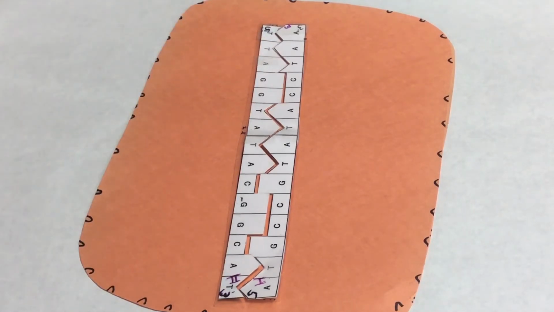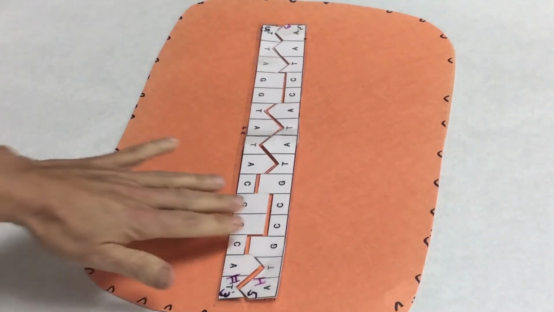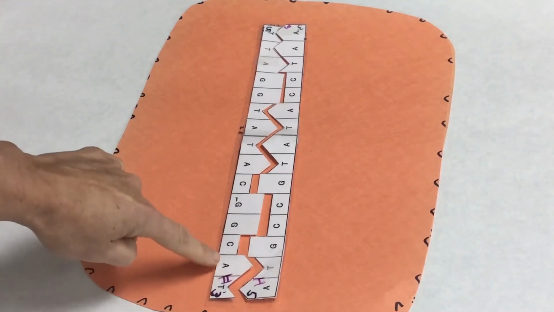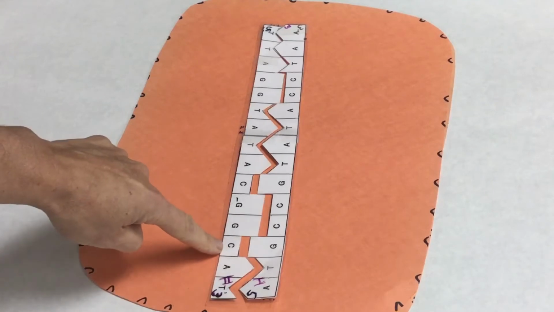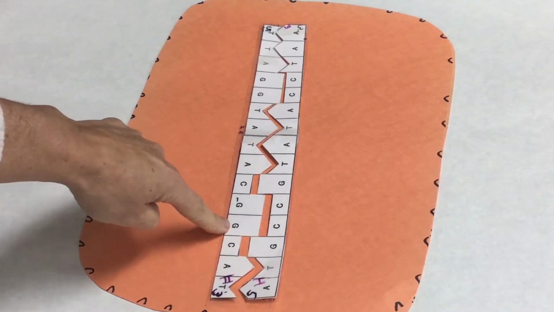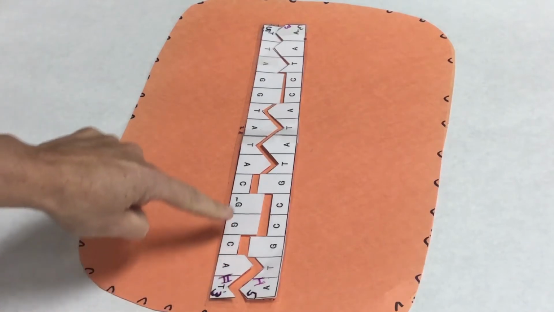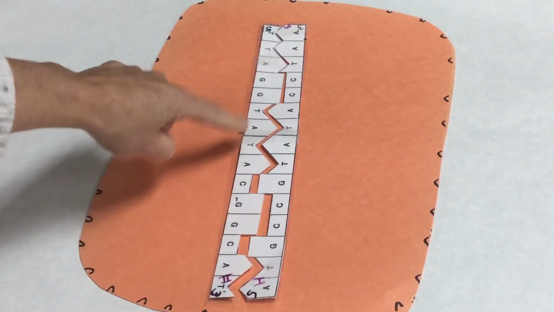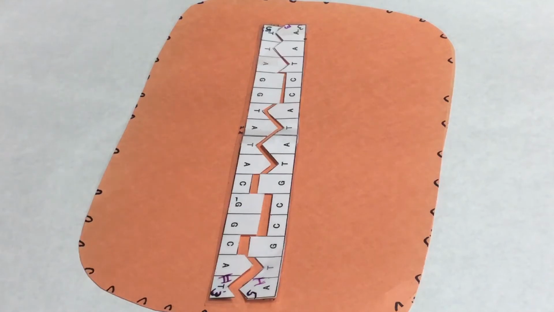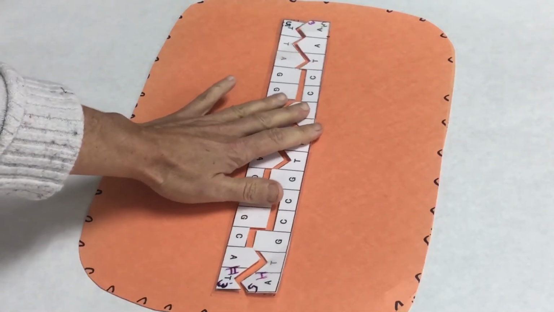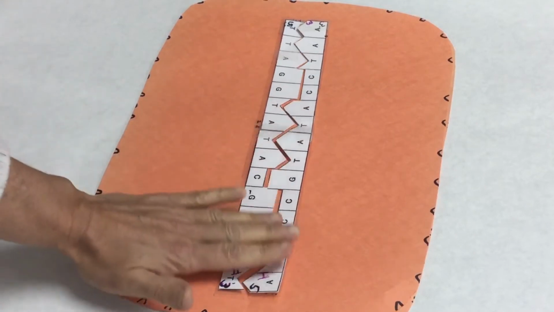If I have 4 different nitrogen bases, I have 4 different nucleotides. I have sugar, phosphate, thymine. I have sugar, phosphate, adenine, sugar, phosphate, cytosine, sugar, phosphate, guanine. The way that these nucleotides are strung together gives each of you your own individual genetic code of A's, C's, T's, and G's.